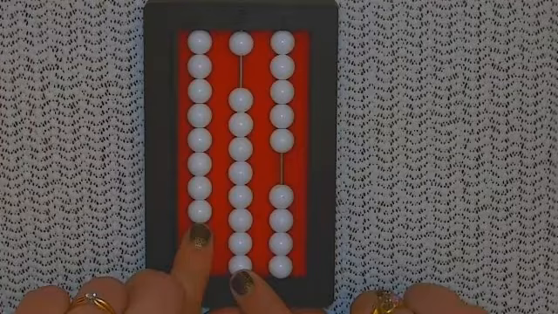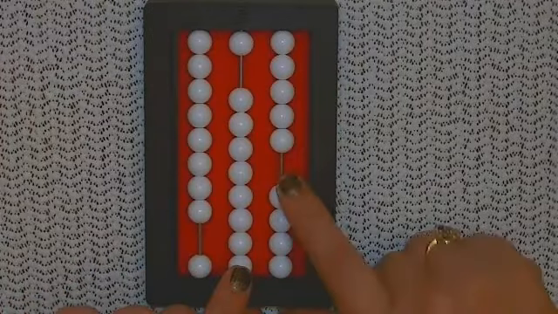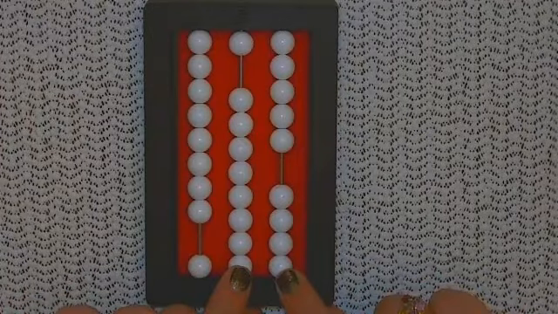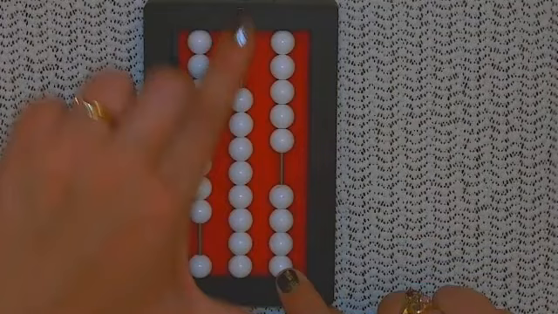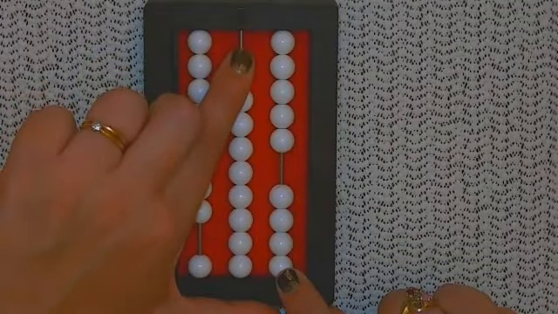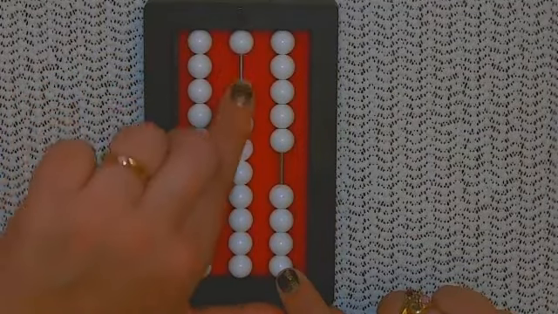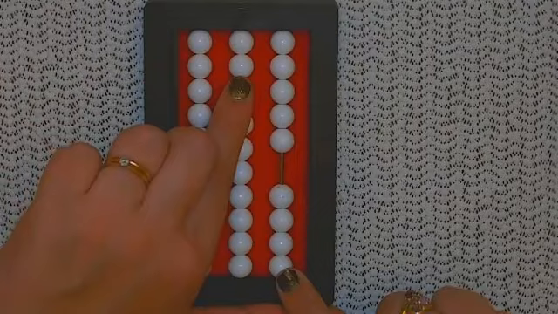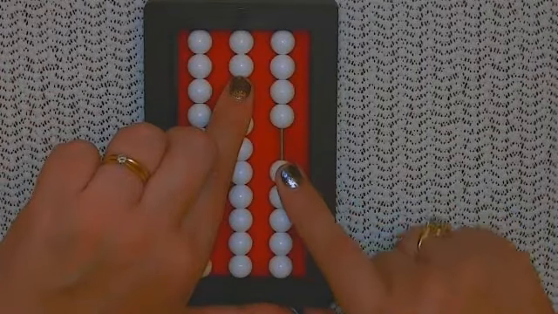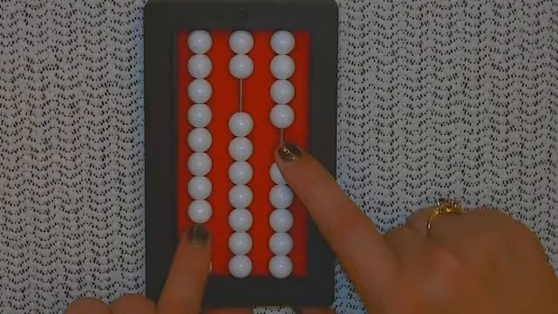In this case, I want to add 9 ones, but I only have 4 ones to add. So I'm going to add 10. But I was only supposed to add 9, so I need to take 1 away for an answer of 824.